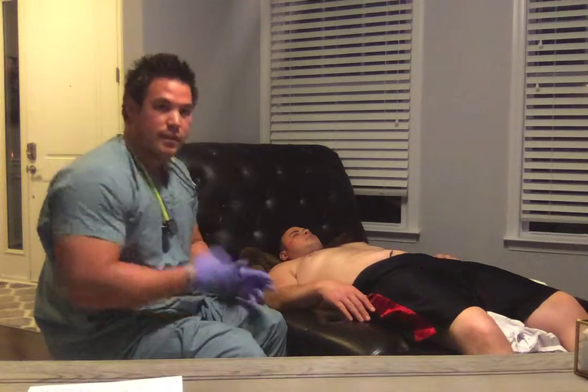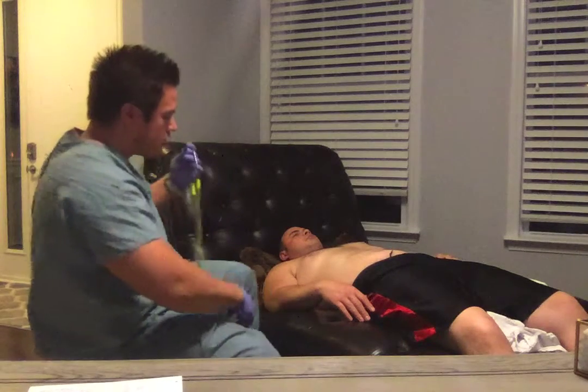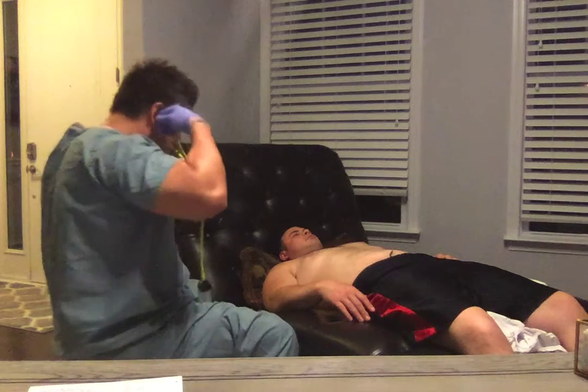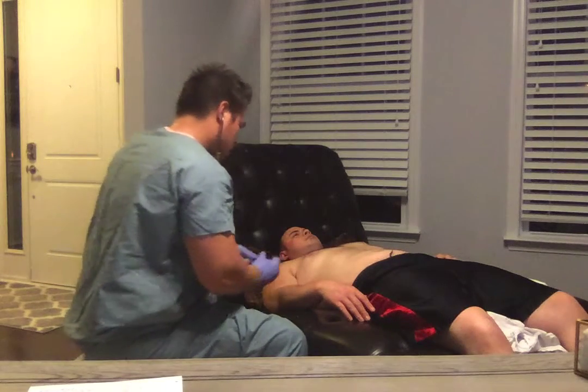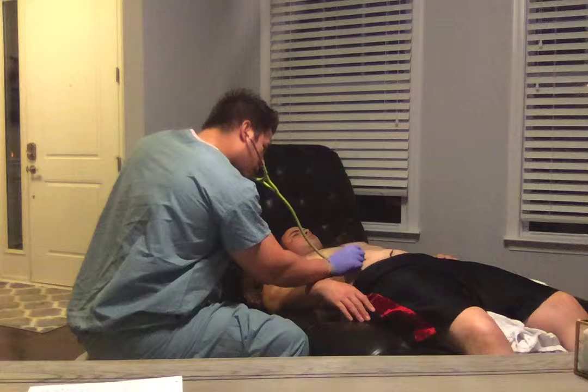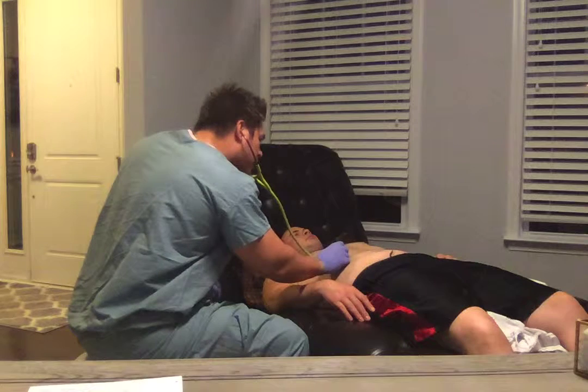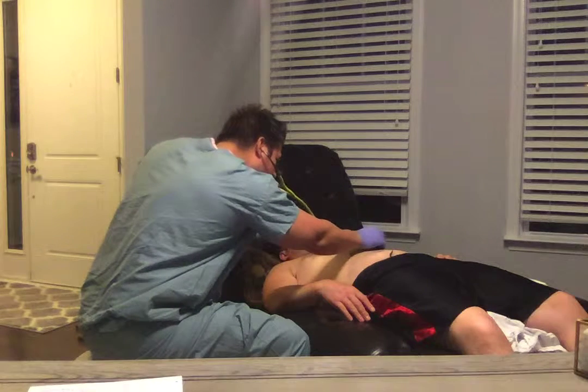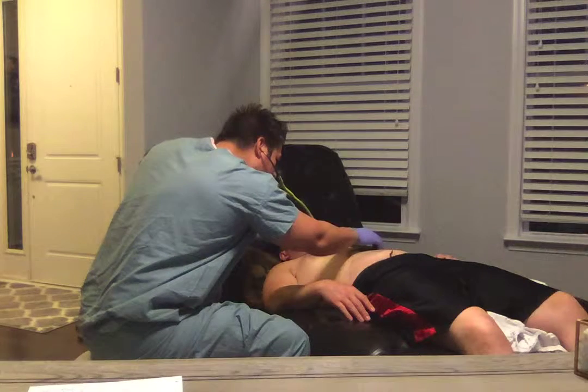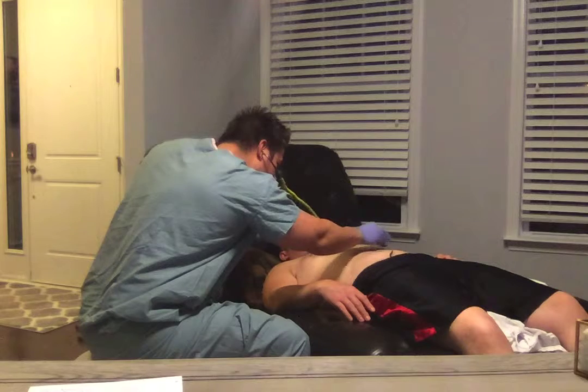By listening to the belly, we want to start in the right lower quadrant and work our way around. And we want to listen for a full 60 seconds until we hear it, which I hear it. Starting in the right lower quadrant, working our way to the right upper, and the left upper, and the left lower.